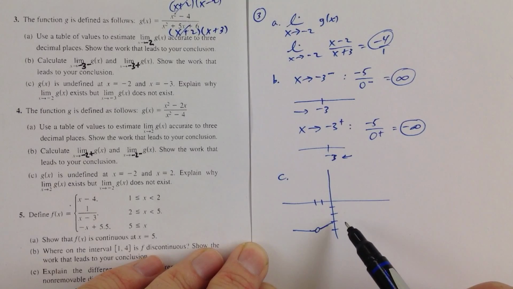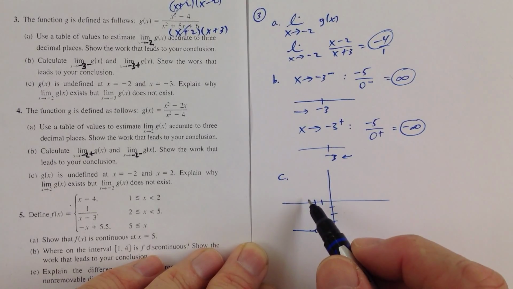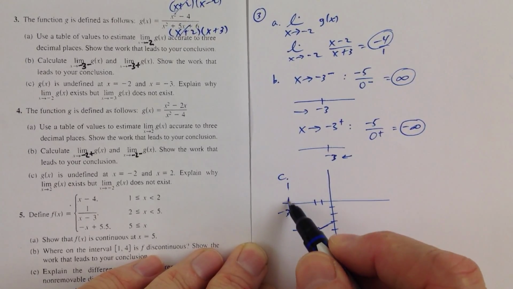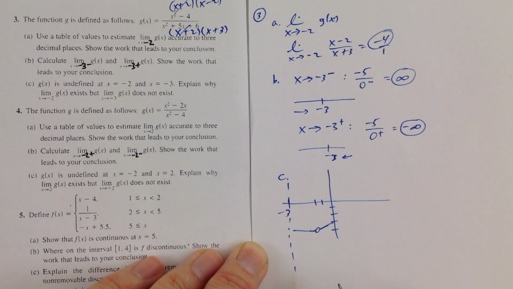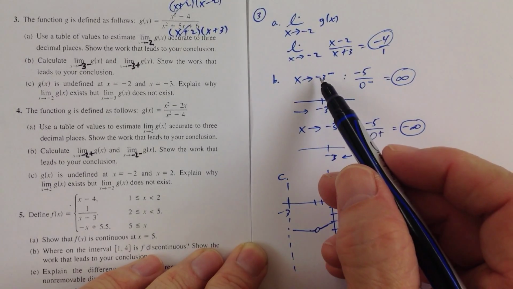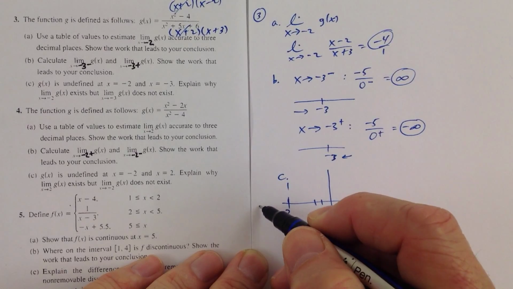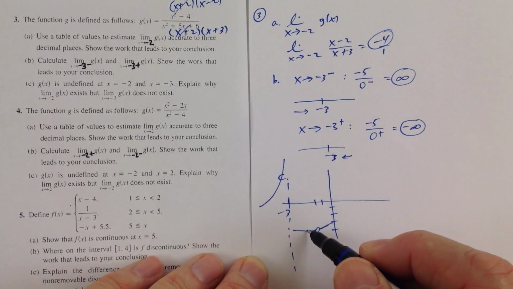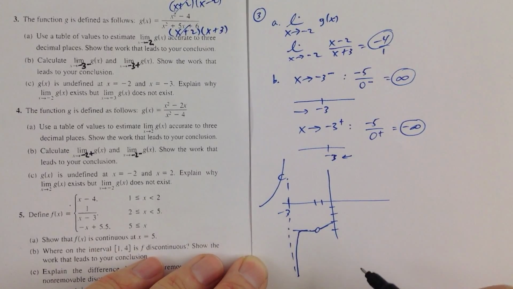And then at -3, we have an asymptote. So let me put -3 all the way over here, and I have an asymptote there. And we know that as x approaches -3 from the left, we go up to positive infinity, and when x approaches -3 from the right, we go to negative infinity. That goes down there like that.